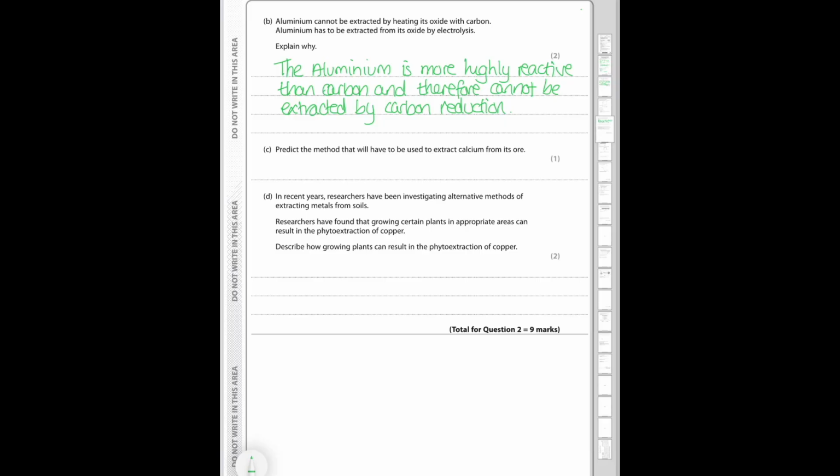So for part C, it says predict the method that will have to be used to extract calcium from its ore. So this would be electrolysis. And electrolysis is where you use electricity to split up the ions in the compound.